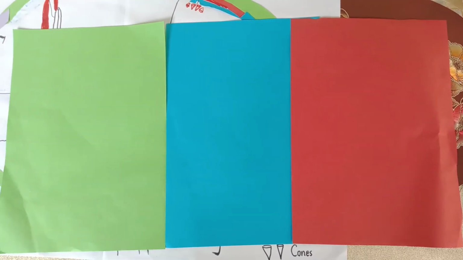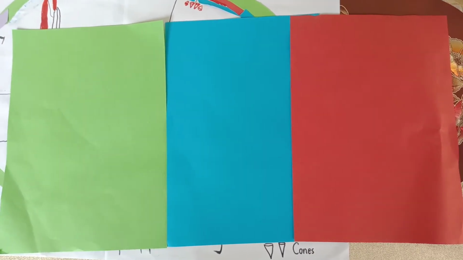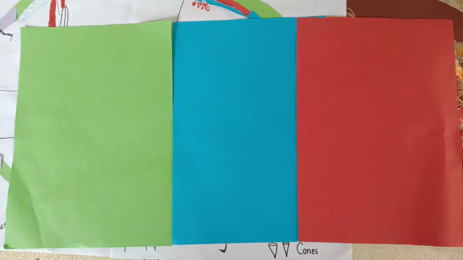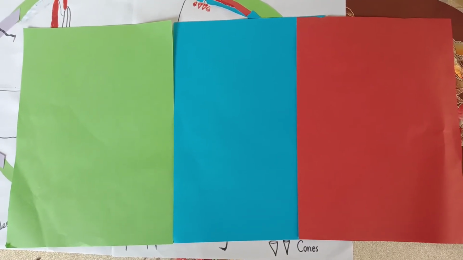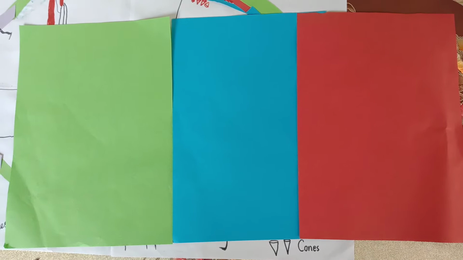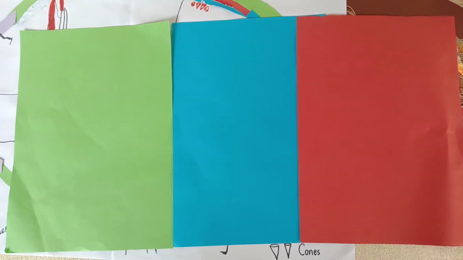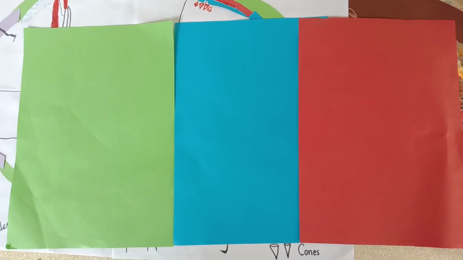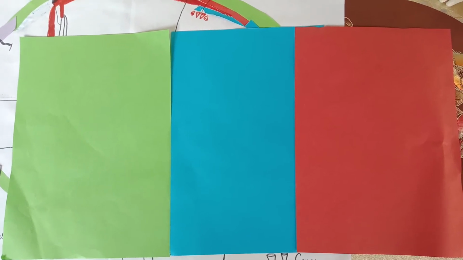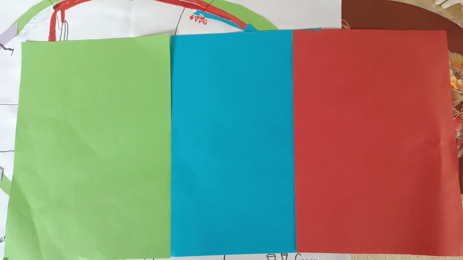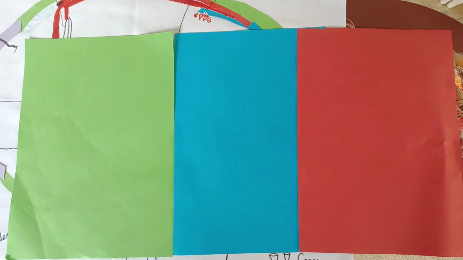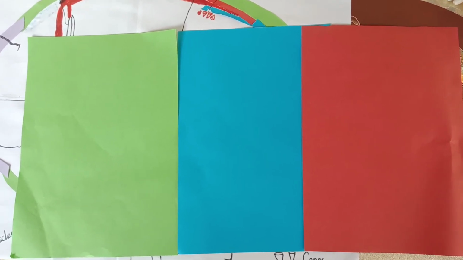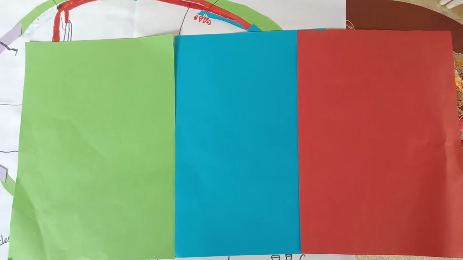Each type of cone recognizes one of the three primary colors, which are green, blue and red. If any type of cone is not working well, it becomes difficult to identify that color. Such a person is not able to distinguish different colors. This disease is called color blindness and it is a genetic problem.